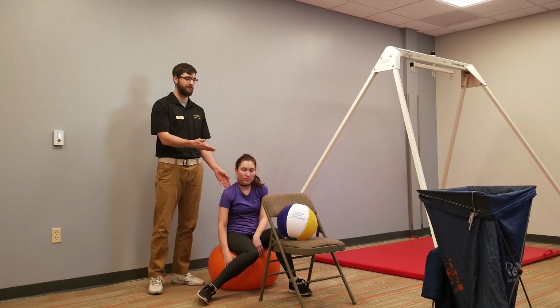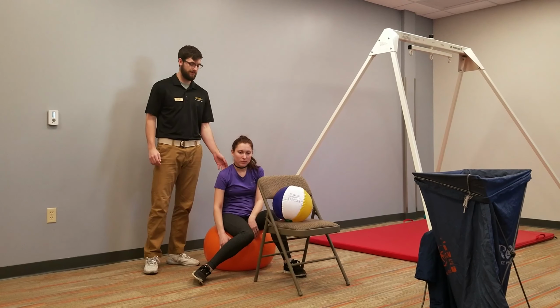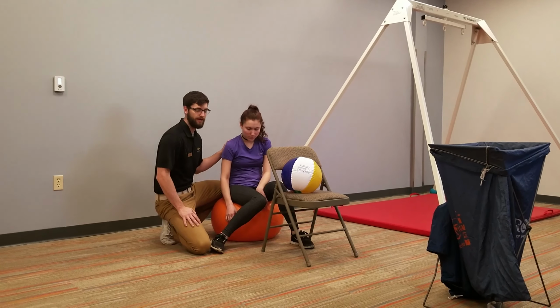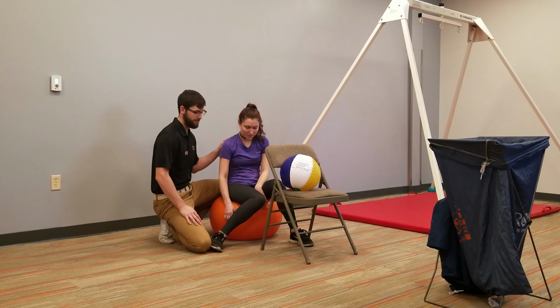All right, so one NDT movement for a child with cerebral palsy is the sit to stand, and then to make that fun, we're going to have them shoot a basket at the end. The first thing I'm going to want to do is position Carly. Obviously she's bigger than a typical child that you'd be working with.